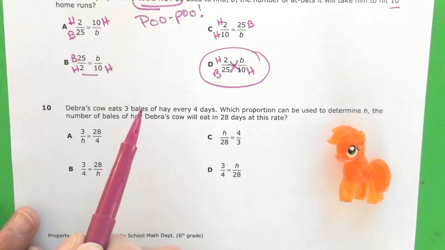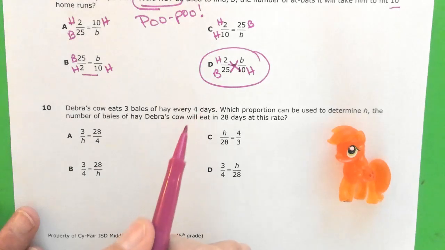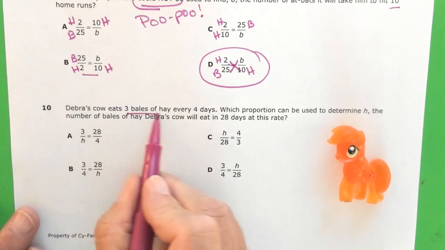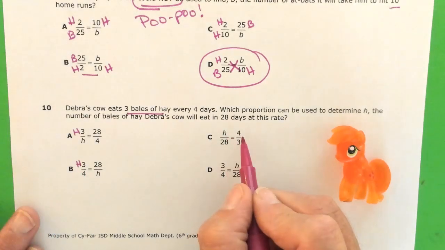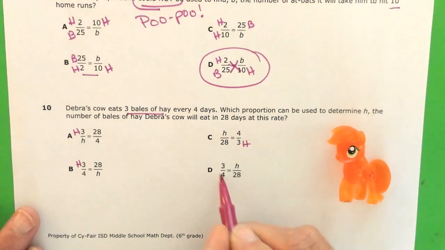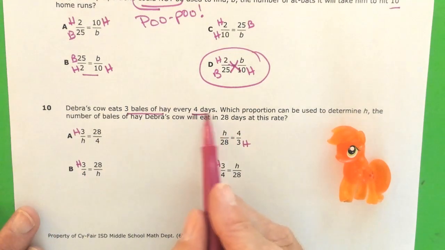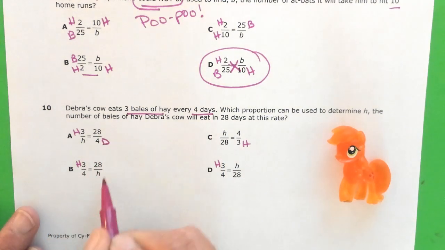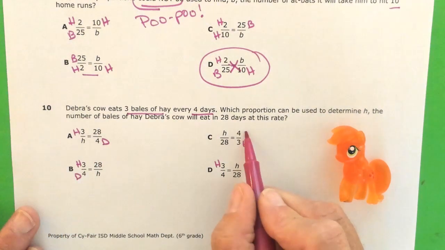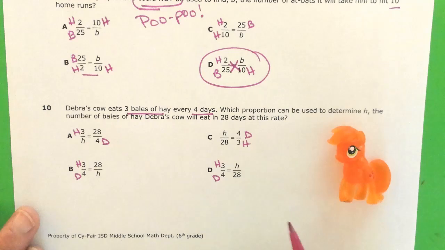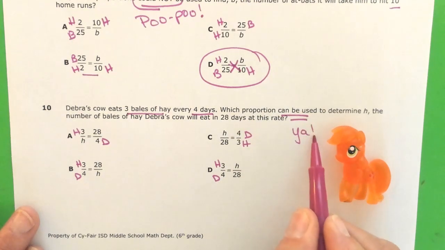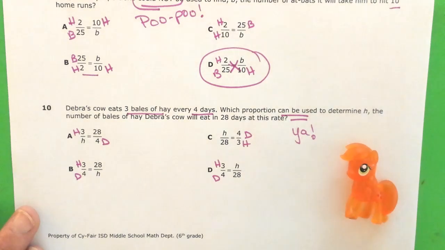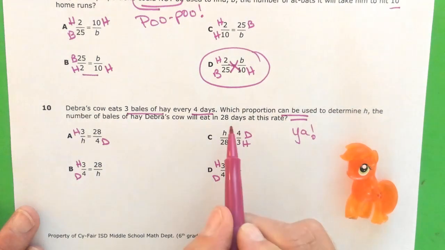Deborah's cow eats 3 bales of hay every 4 days. So 3 is going to be the hay. Let's put an H next to all the 3s. H and H. And 4 is the days. So put a D next to all the 4s. Okay, which proportion can be used to determine H, the number of bales of hay Deborah's cow will eat in 28 days.